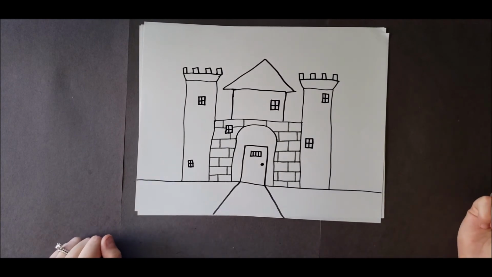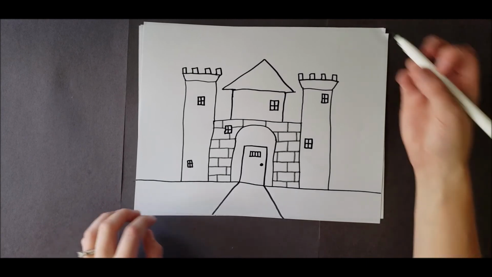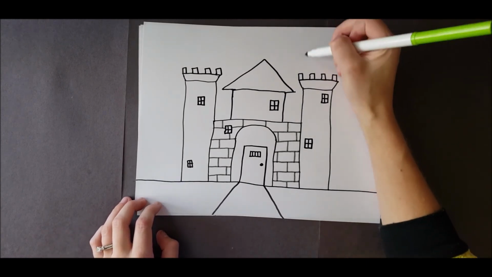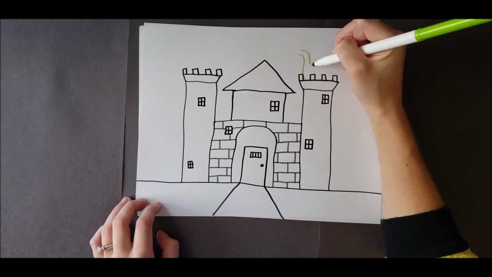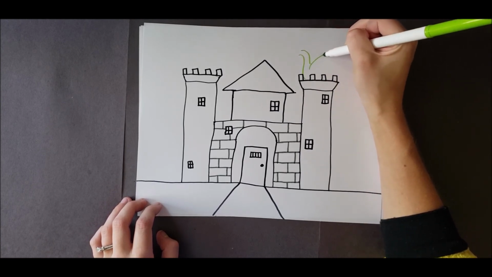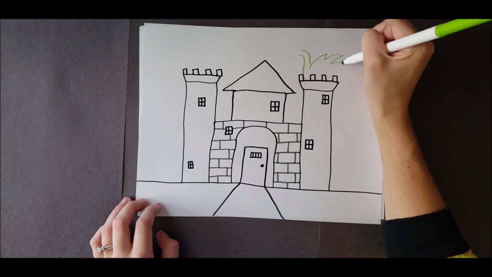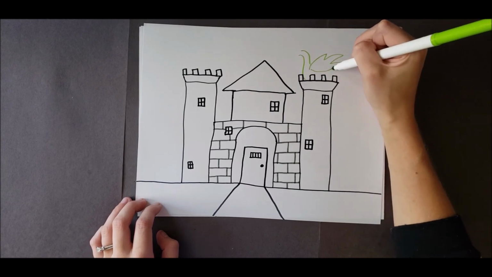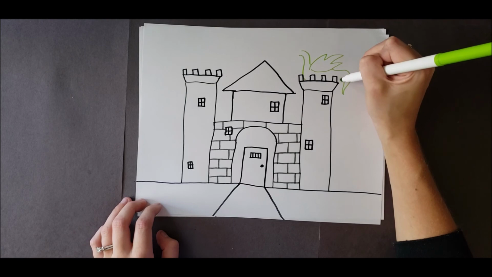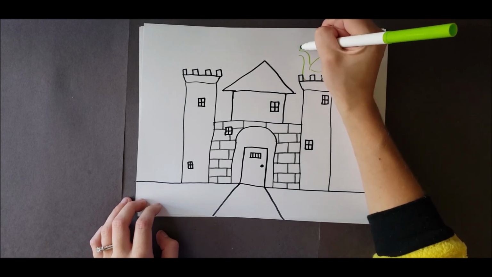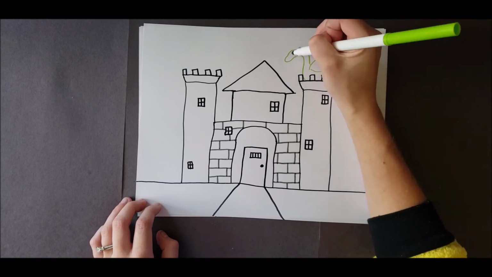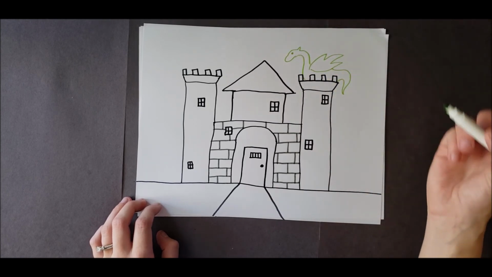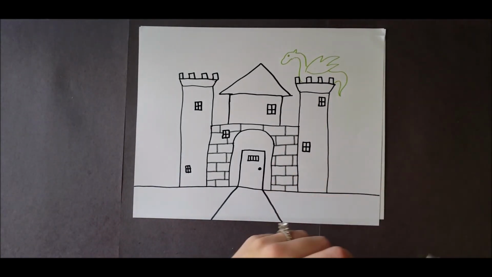Other things you might want to add to your castle, you can add a dragon. That'd be really cool. I'm going to draw a dragon up in the top part of my corner here. And of course the dragon is going to have some wings and a long tail. Pretty cool. I'll color the dragon later.